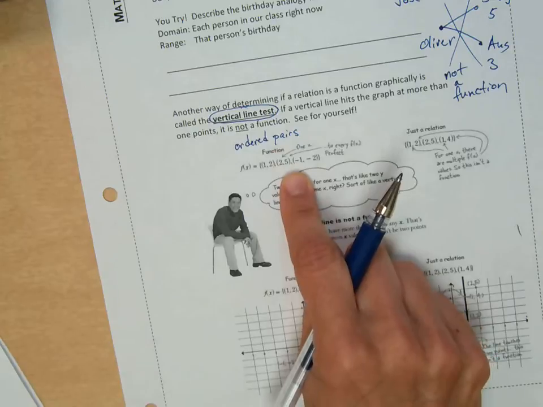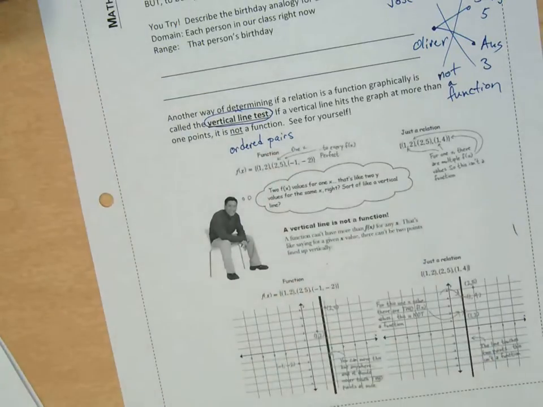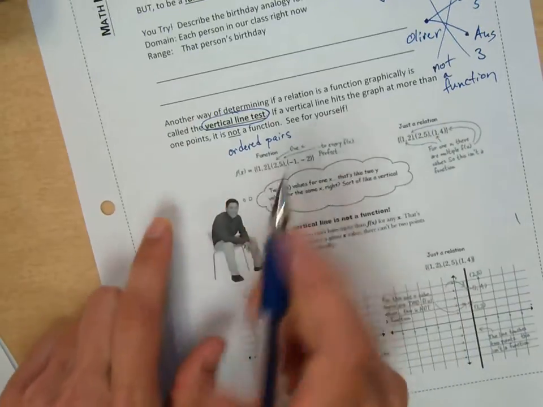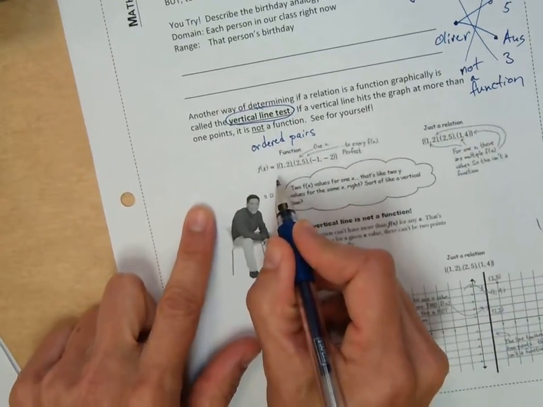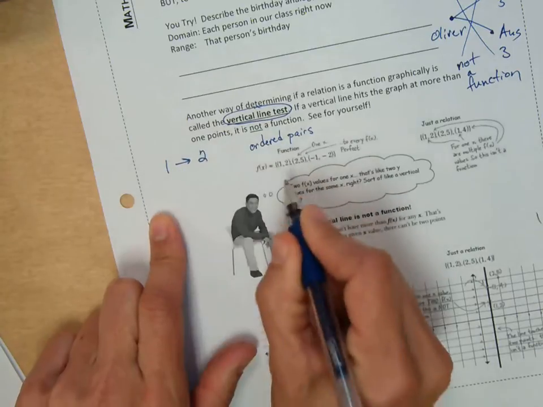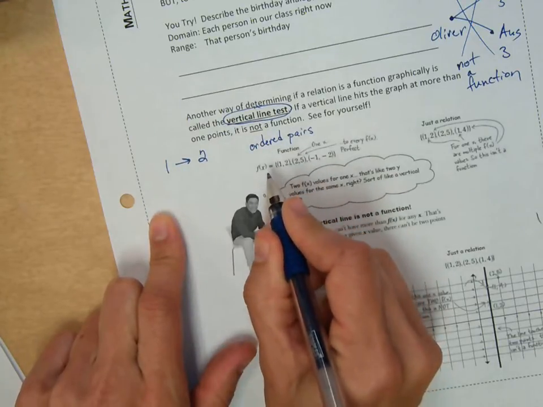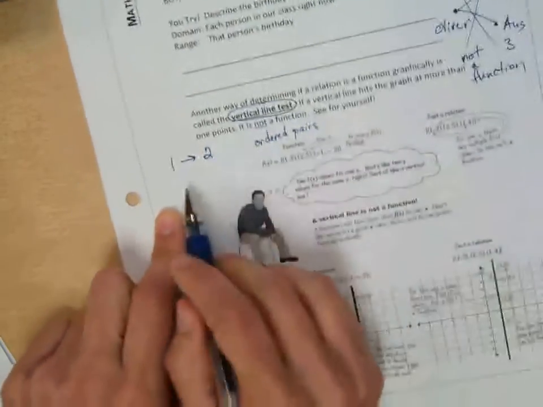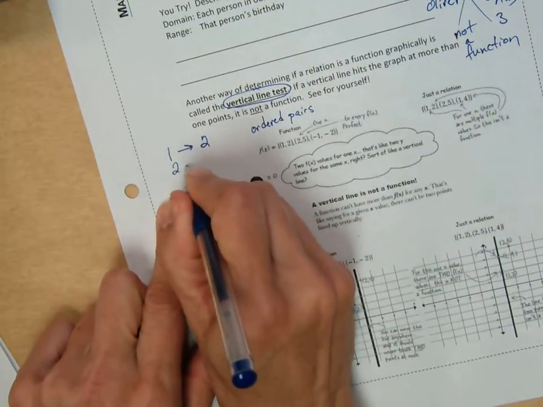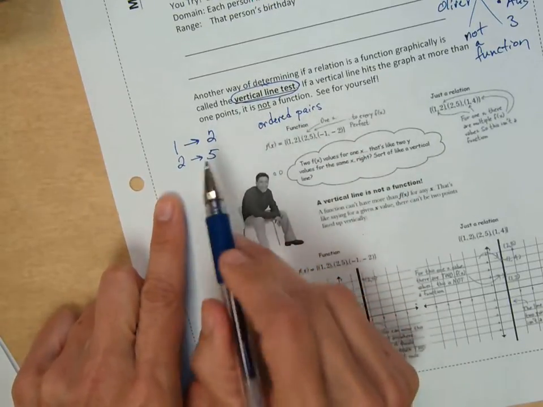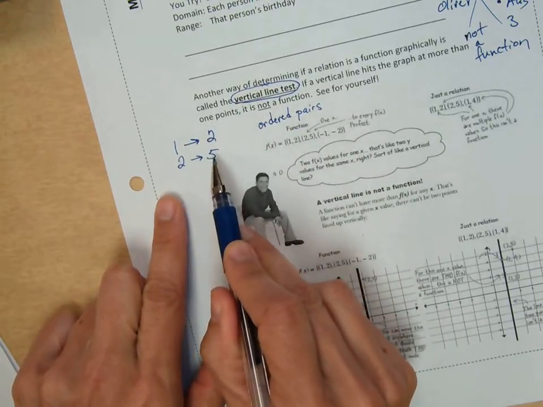So we can look at these points and determine whether graphically it would pass the vertical line test, because watch, do this mapping. This is a strategy that'll help you. You can see that the 1 goes to a 2. That's fine. We're going to make a mapping sort of like we did with the birthdays. A 1 goes to a 2. A 2 goes to a 5. We're still okay. We haven't violated any. For every x, there's only one y.